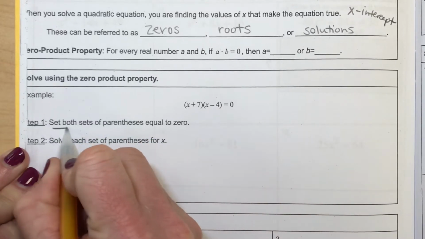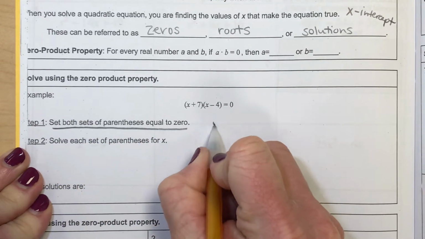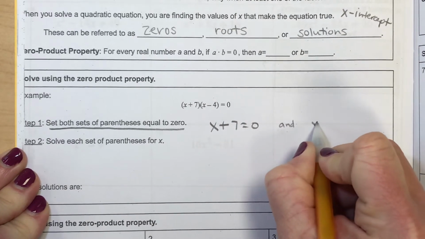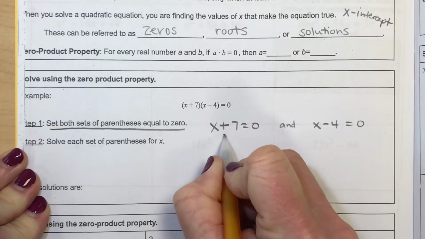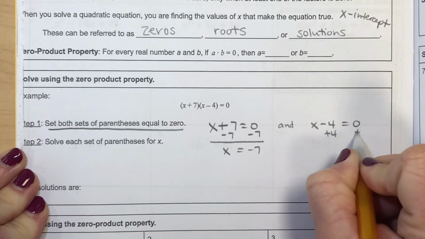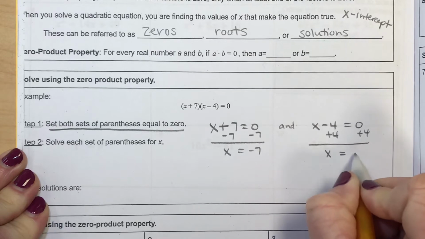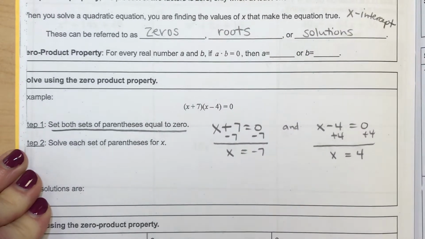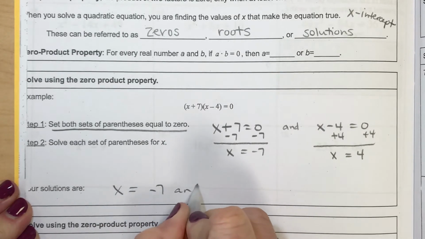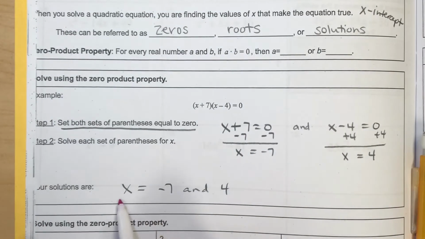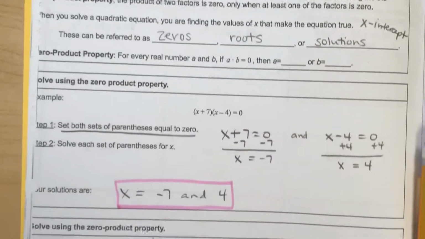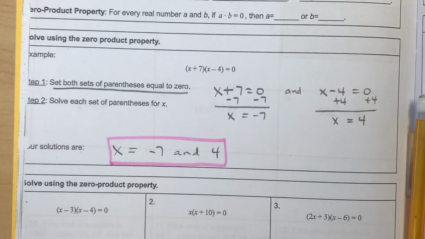And so what you do is you set each factor equal to 0. So we're going to set the factor of x plus 7 equal to 0, and we're going to set our x minus 4 equal to 0. And we're going to solve for x. And our two zeros, or you might call it a root or a solution or x-intercept, in this case would be -7 and 4. And so those would be our two places, our two intercepts where our parabola would cross our x-axis.